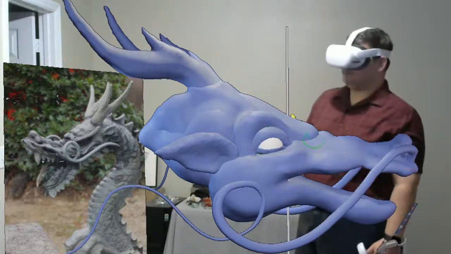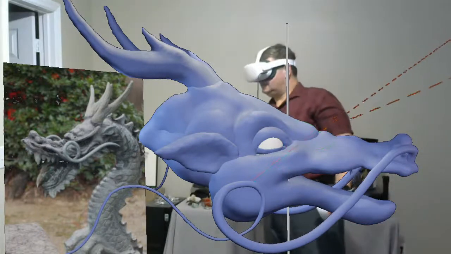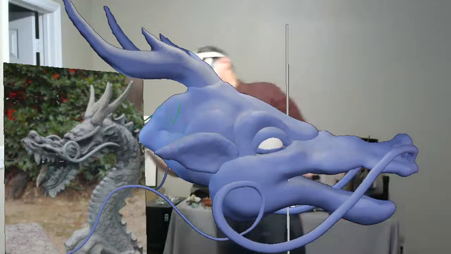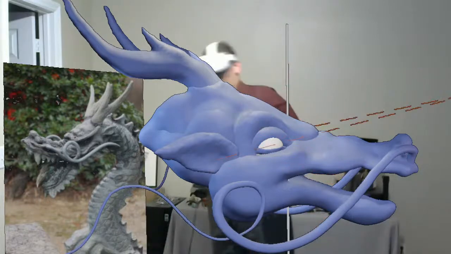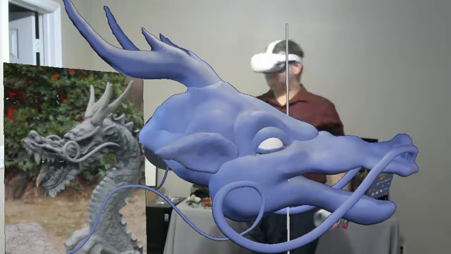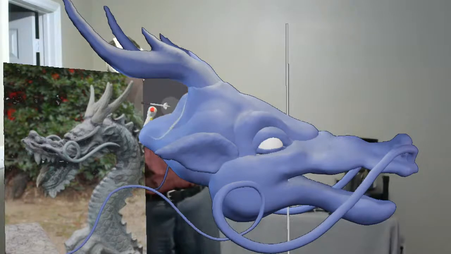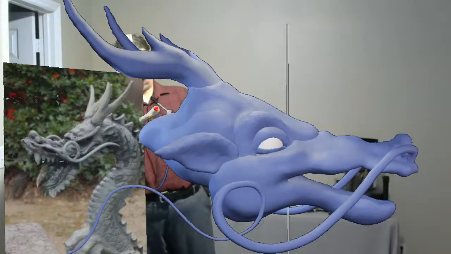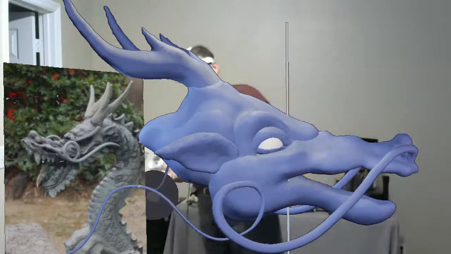All right. Now that, I think, looks a little better. Still not sure about this big bulbous area in the back. I might knock that back more. All right.